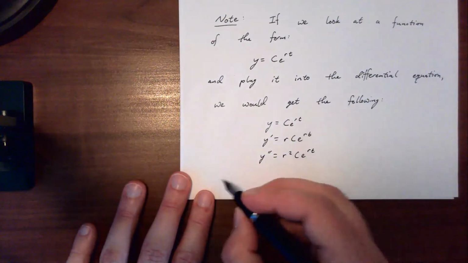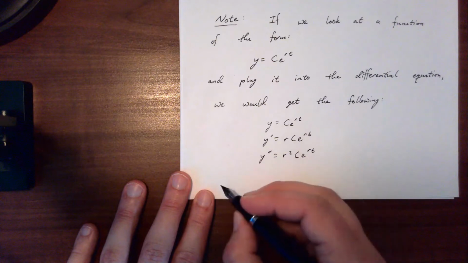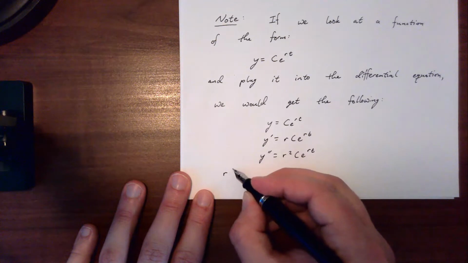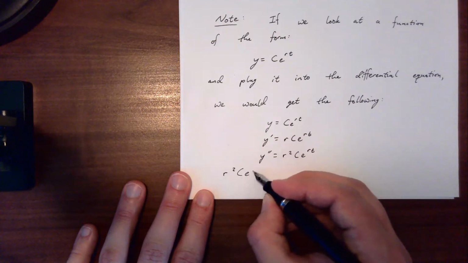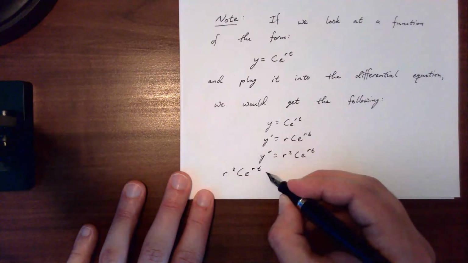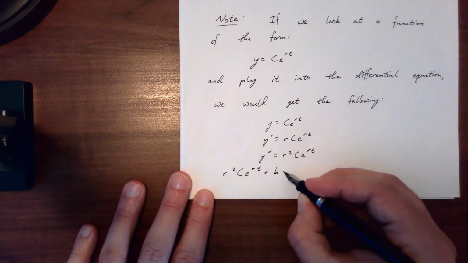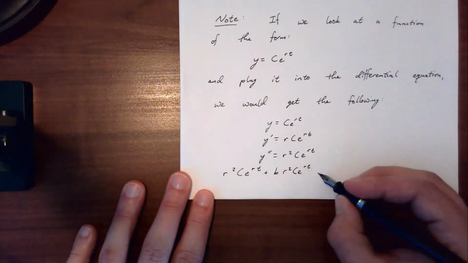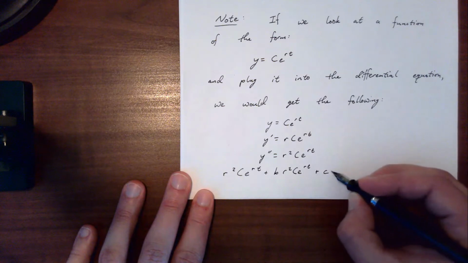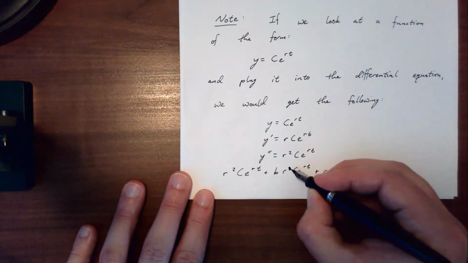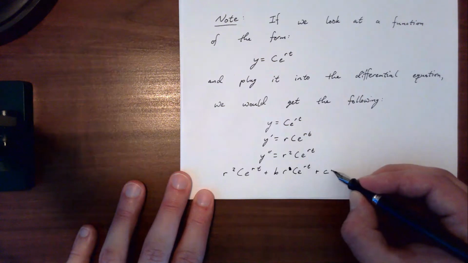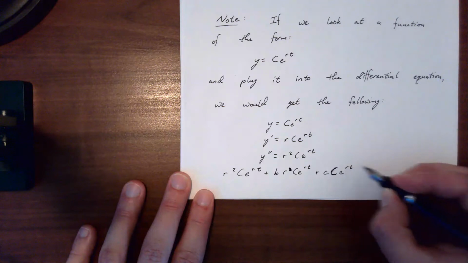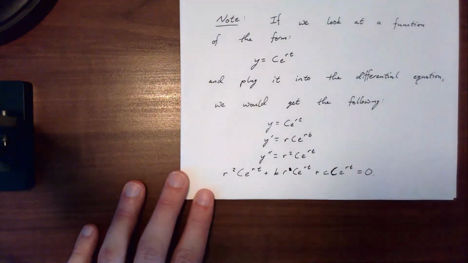And then in our differential equation, if we plug these all in, for y double prime, we get r squared c e to the rt, plus b r c e to the rt, plus c, capital C, e to the rt, and that equals 0.